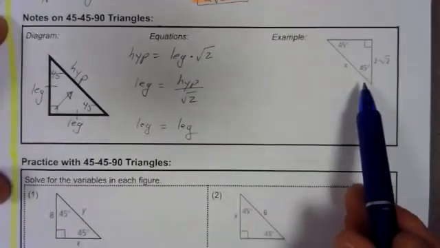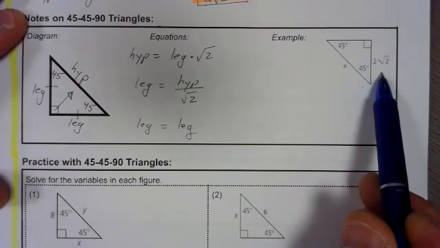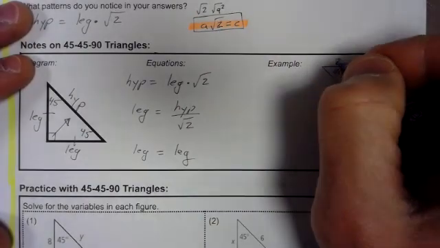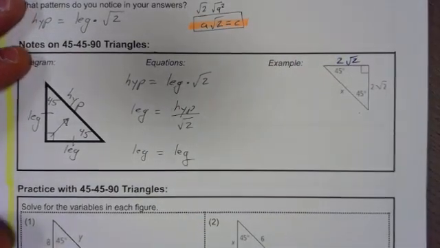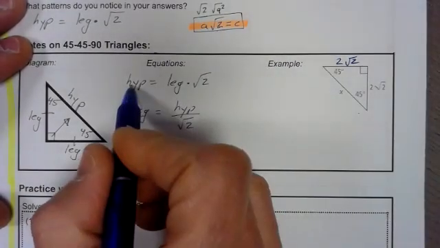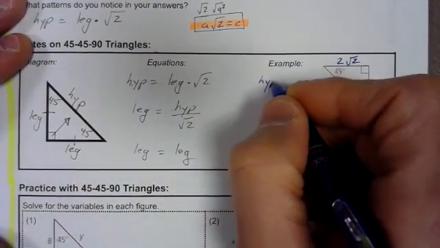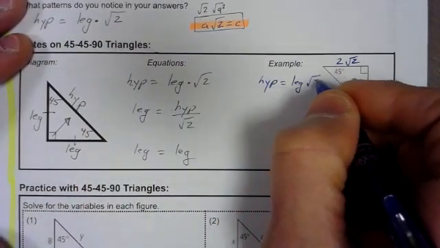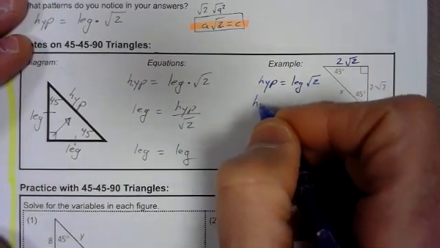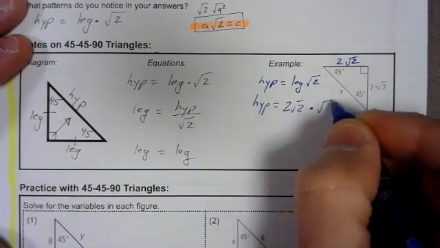Okay. All right, now let's take a look at this example right here. We've got a 45, 45, 90 right triangle. X is our hypotenuse and 2 root 2 is our leg. So what we're solving for are all 3 sides of the triangle here. So we have 2 root 2 because that's going to be the same there. And in the example, X here is our hypotenuse. Well, we know that the hypotenuse is equal to leg times root 2. So let's go ahead and write that down so we remember it. And then we plug in what we know and solve for what we don't. We know the leg is 2 root 2 times this root 2 here.